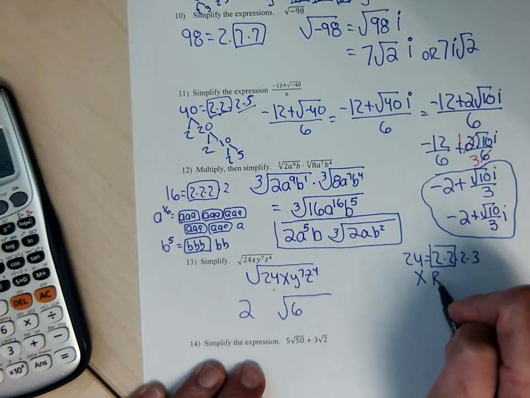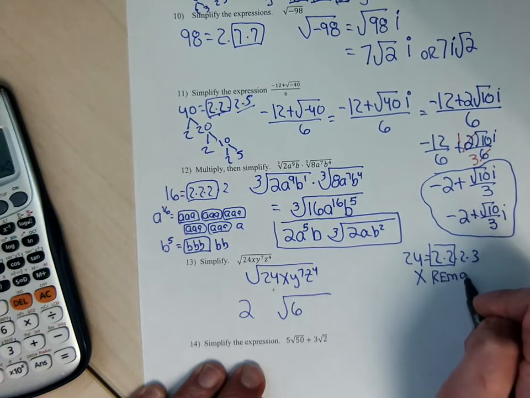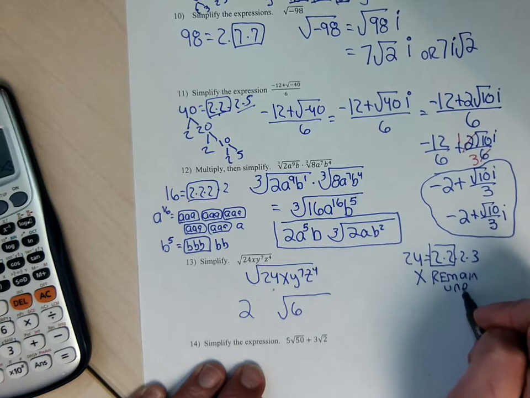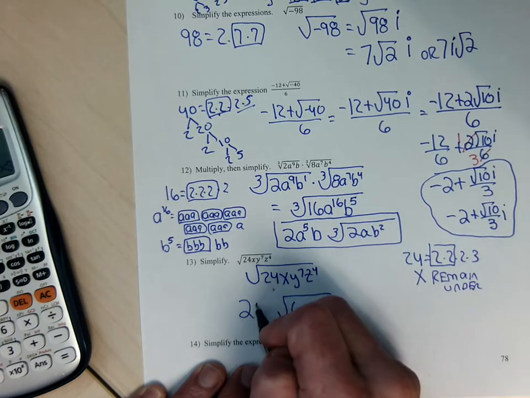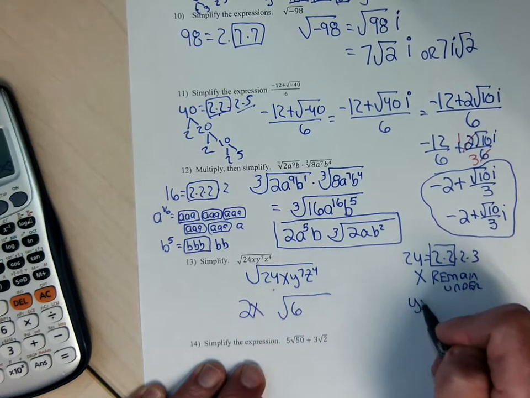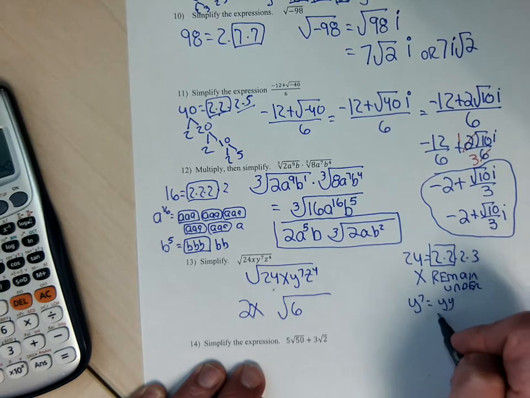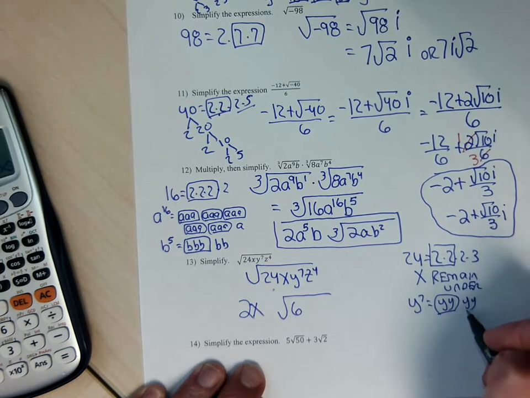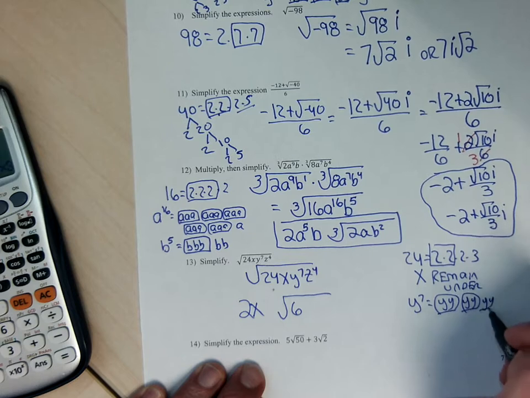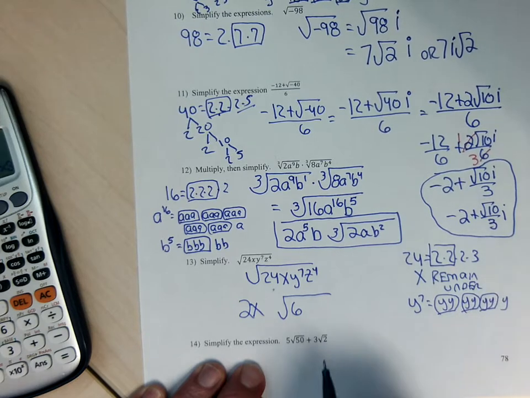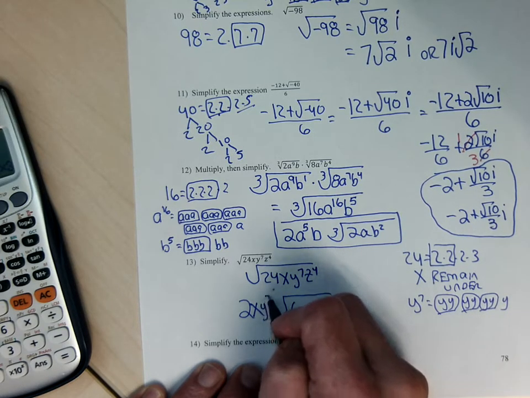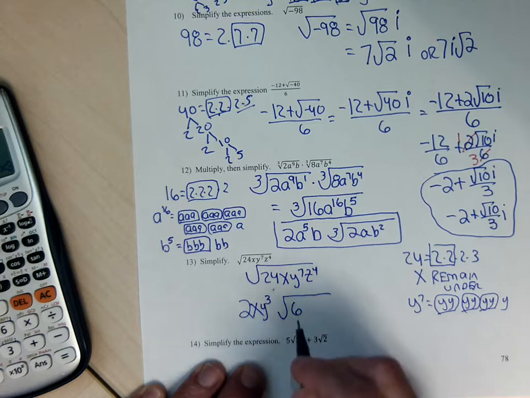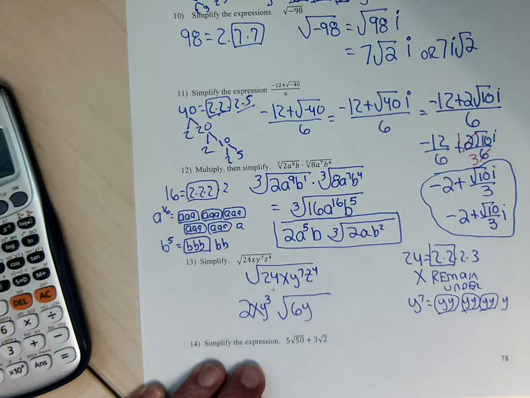The x is going to remain under my radical because there's only one of them. For the y to the 7th, it's a square root, so I need groups of 2, and I have 7 y's. I'm going to get 3 y's out front from the 3 groups of 2, which I'll write as a y cubed, and 1 y left over.